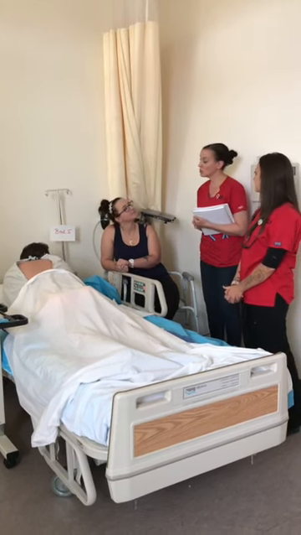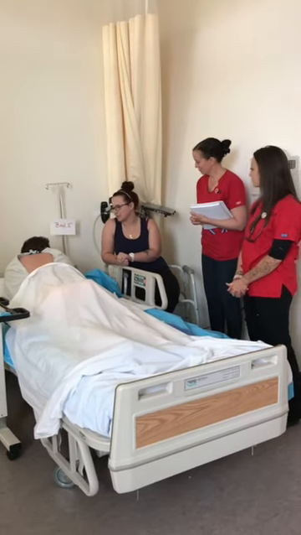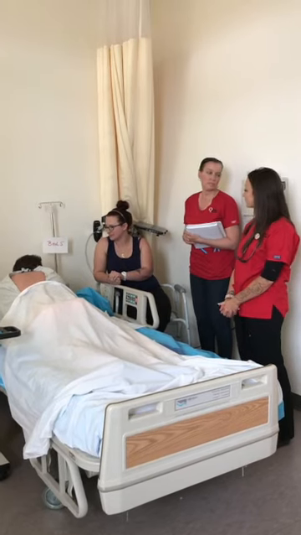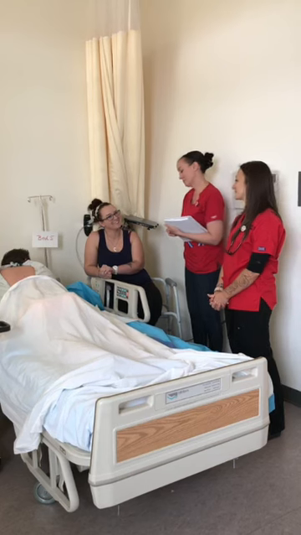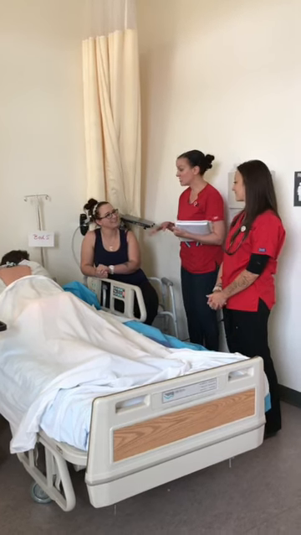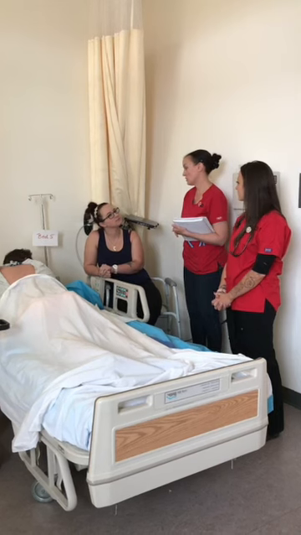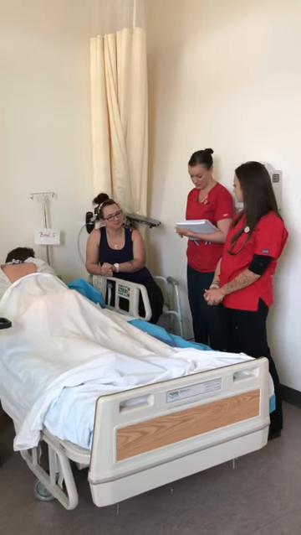And what about in terms of him changing position? How will you assist him in that? Making sure he's getting up off his butt every 15 minutes to 2 hours. Yes, that's very good advice. And if he's sitting down, how often are you going to be changing positions? Every 15 minutes? Yes, absolutely.